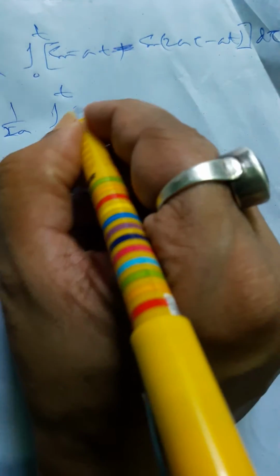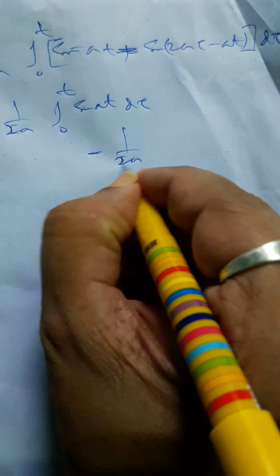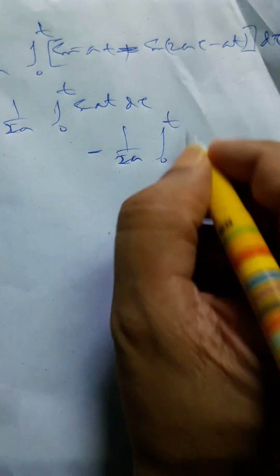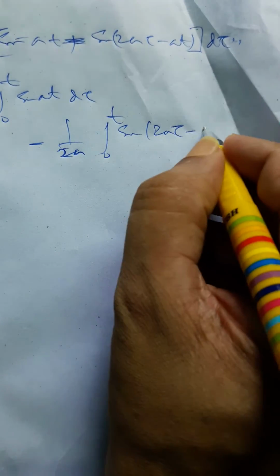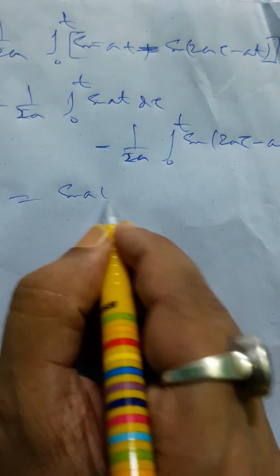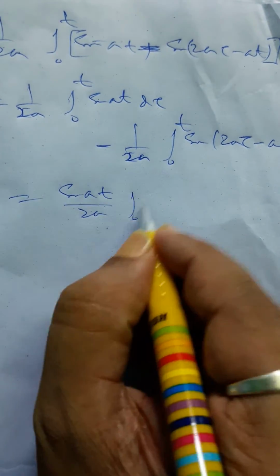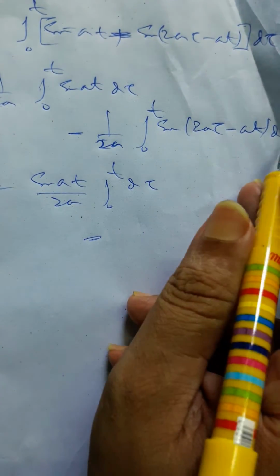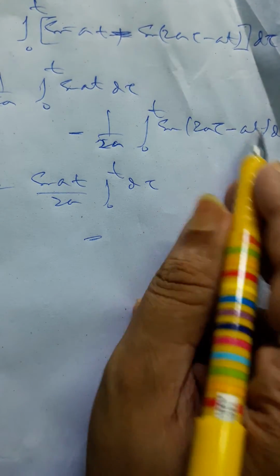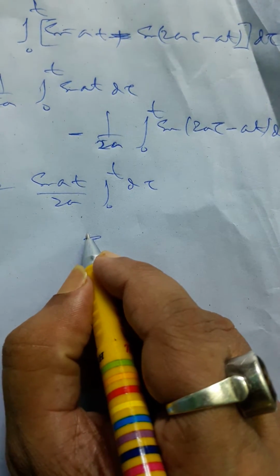Break the integration terms: 0 to t sine of at d tau minus 1 by twice a, 0 to t sine of twice a tau minus at d tau, and it's obvious and clear. This term is treated as constant, sine of at, 0 to t d tau, with respect to tau, so it is treated as constant.